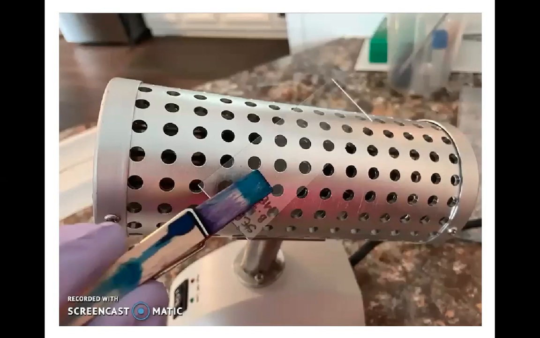Now, one other thing to know about heat fixing: you never heat fix your slide until it's dry. So once you put your bacterial cells onto your slide and spread them out, you've got to allow that slide to dry completely before you heat fix it. And that's because if you lay a wet slide against this hot incinerator, you run the risk that you're going to aerosolize that liquid very quickly, and you're going to send bacteria up into the air. And you don't want to do that.